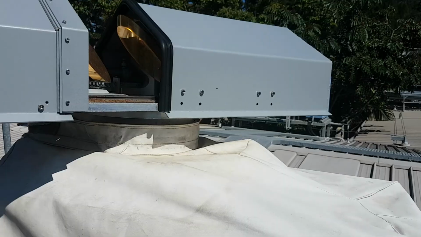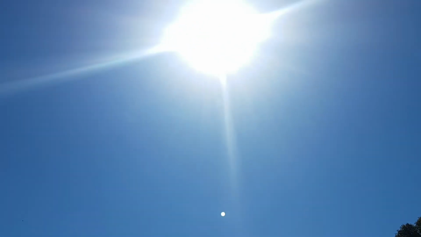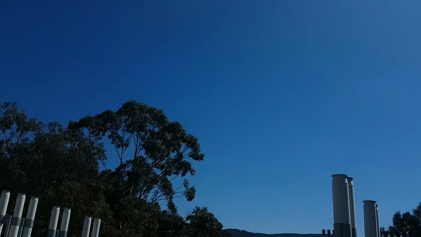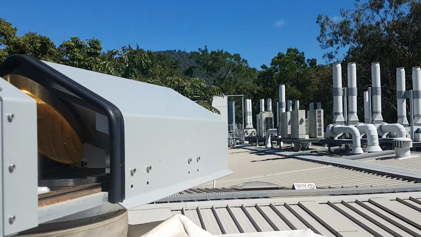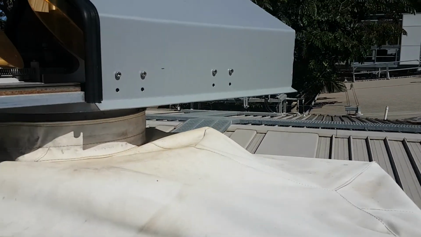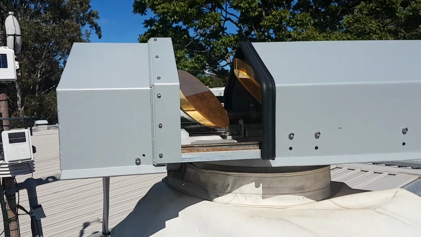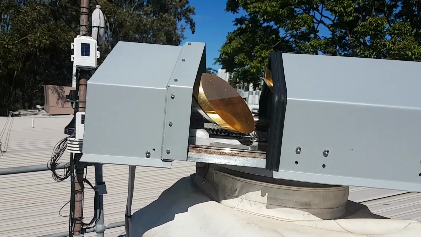And the light from the sun is coming down through the entire atmosphere, and the infrared light is absorbed by various species of gas in the atmosphere.